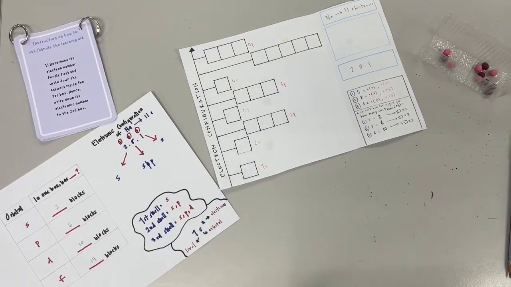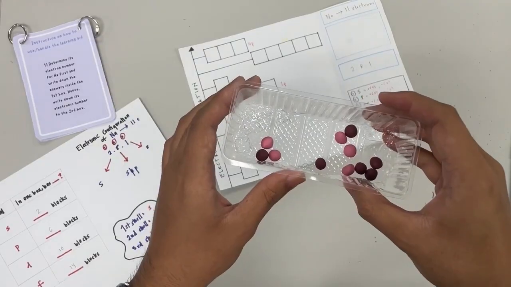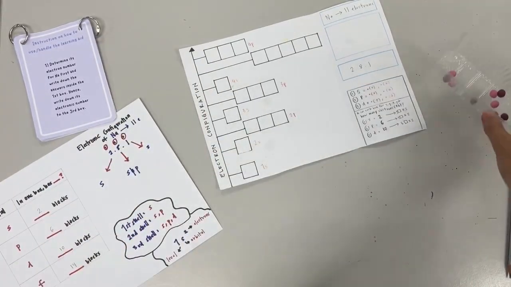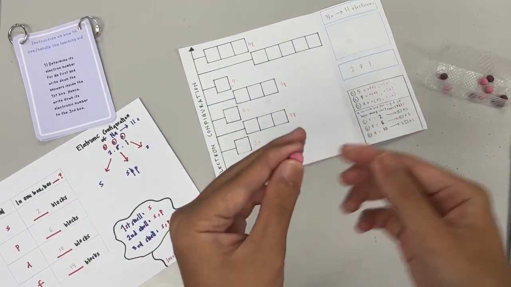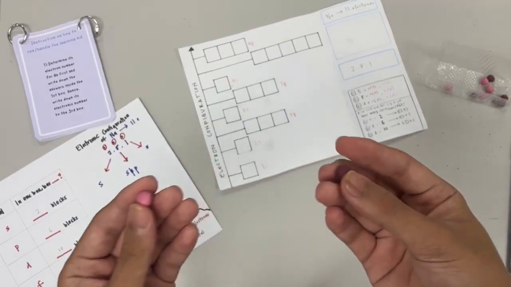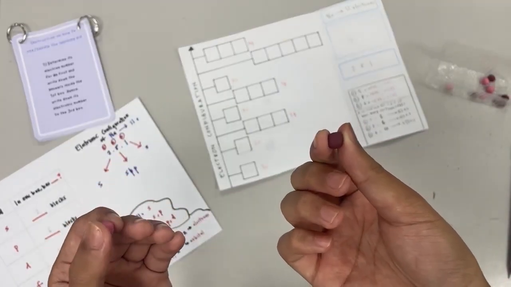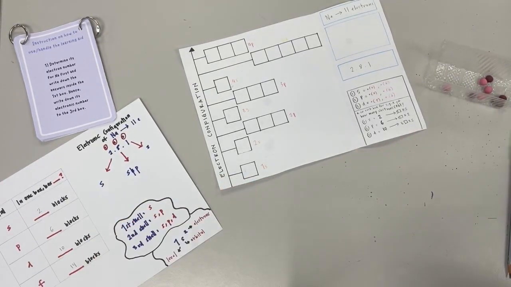So, for this learning aid, we will be using clay to determine its arrow. For the pink color, it will menjadi arrow yang ke bawah, and for the clay yang berwarna coklat akan menjadi arrow yang ke atas.